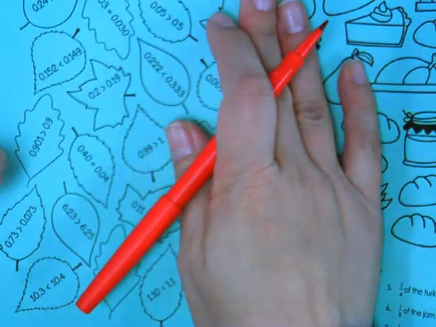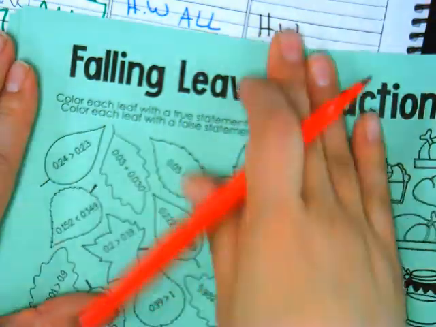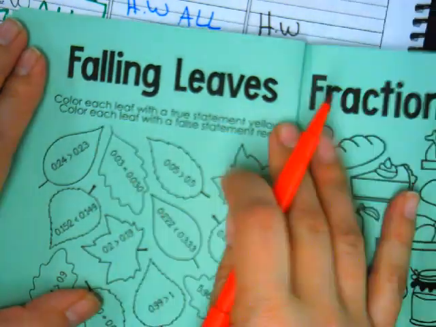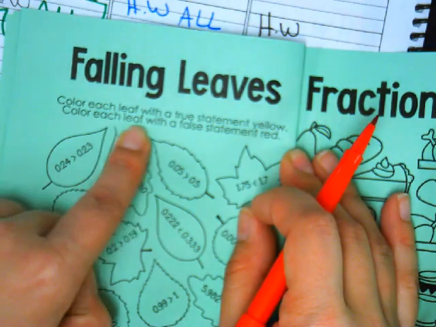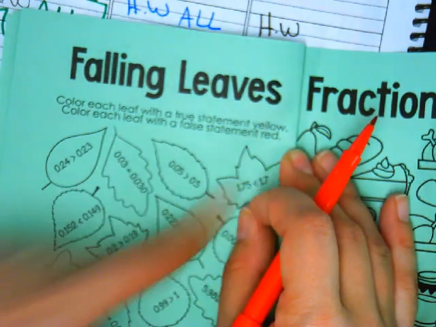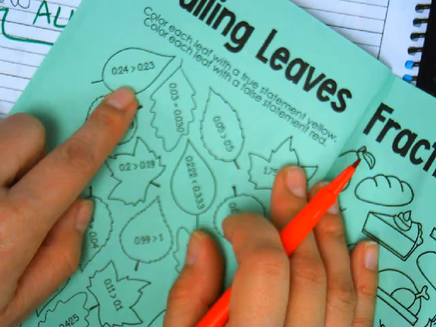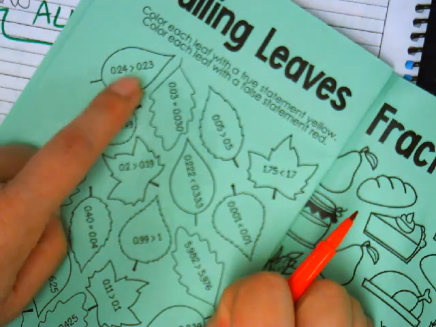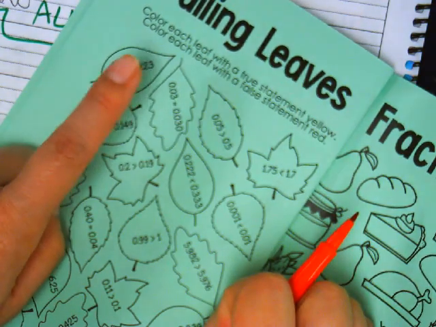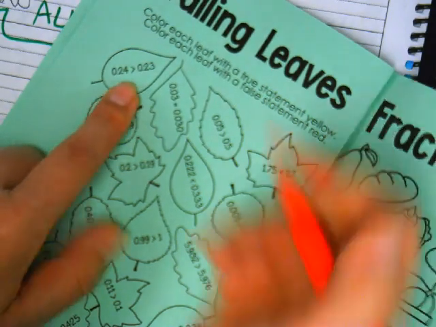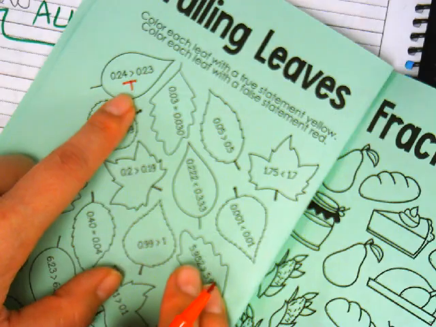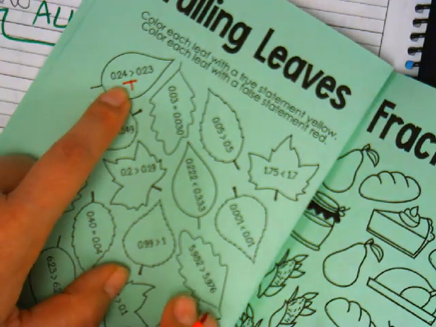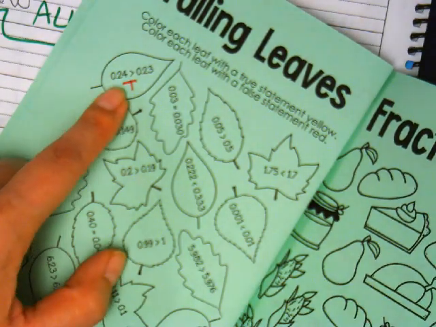Falling leaves. This one is true or false. Color each leaf with a true statement yellow and color each leaf with a false statement red. So let's look at the first leaf. Basically, right here where my finger is at, is the alligator eating the bigger number? Yes. So this one would be true, and you can color it yellow if you want. So is it true or false, basically? Okay?